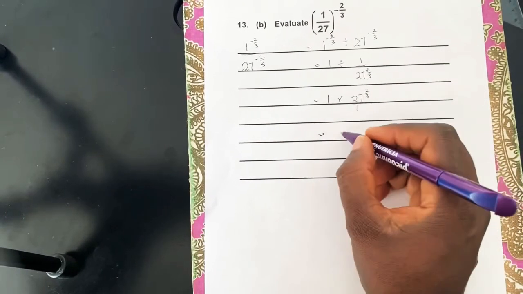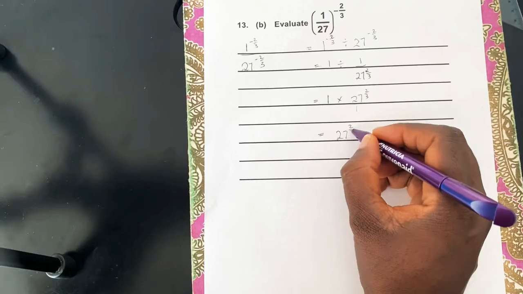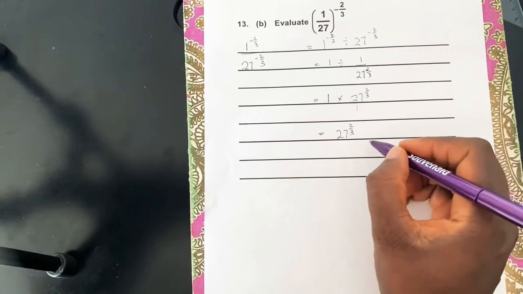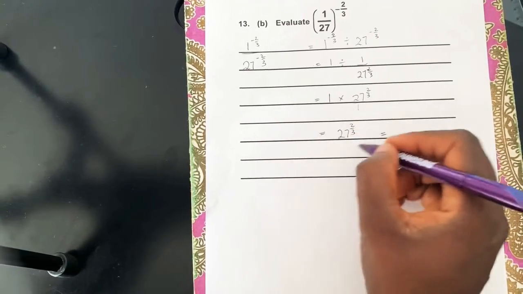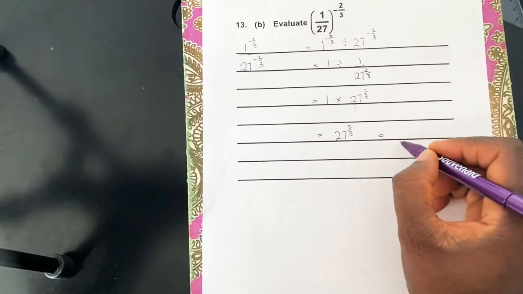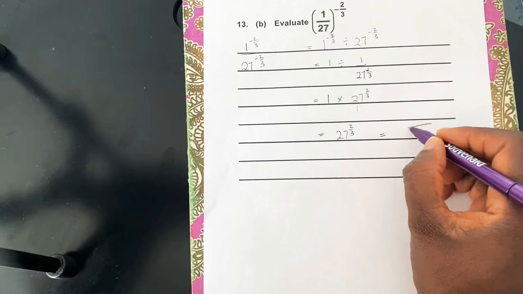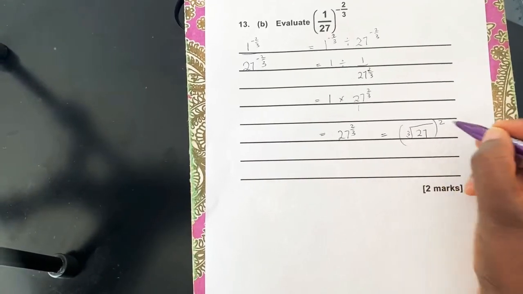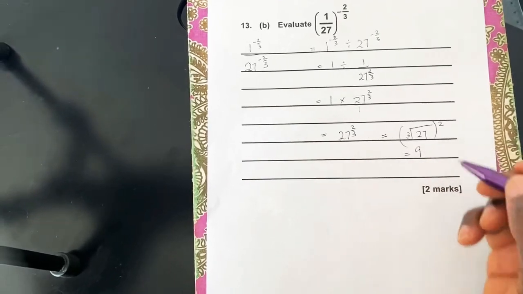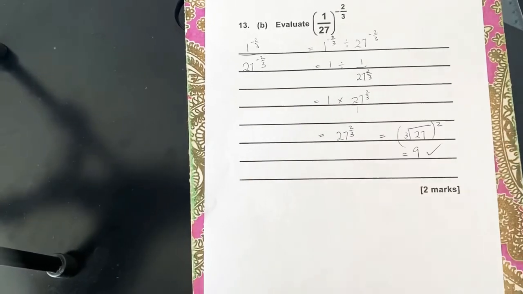So let's deal with 27 raised to the power of 2/3, which would be equal to, applying the laws of indices, the cube root of 27 all squared, which is equal to 9. And I think that's the answer to that one.